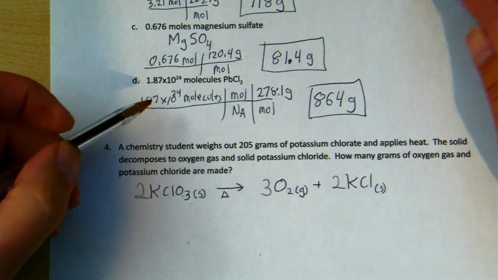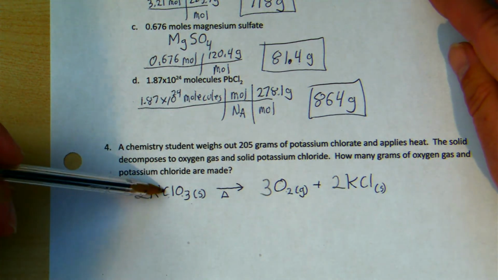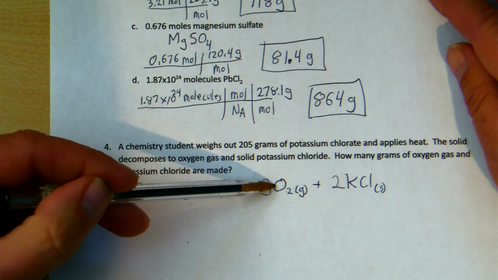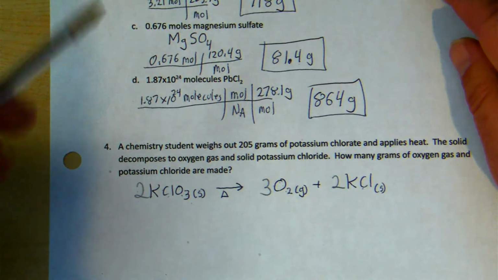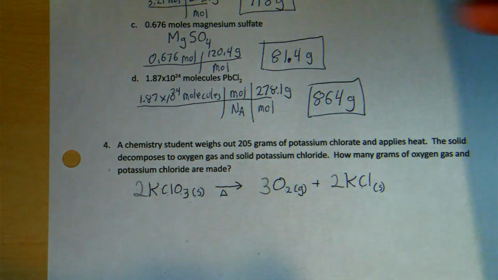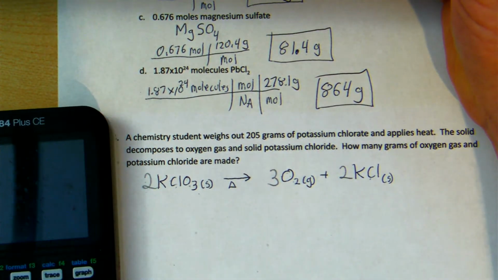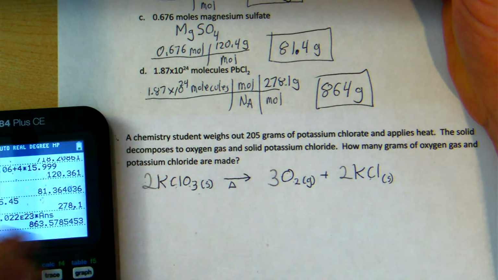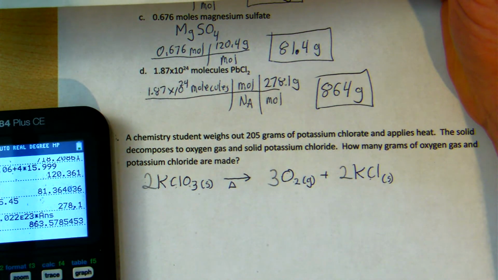I now need to calculate the gram formula mass for the potassium chlorate, and also for the oxygen and for the potassium chloride. Starting with the potassium chlorate, for 1 mole of it, it would be the mass of 1 potassium.